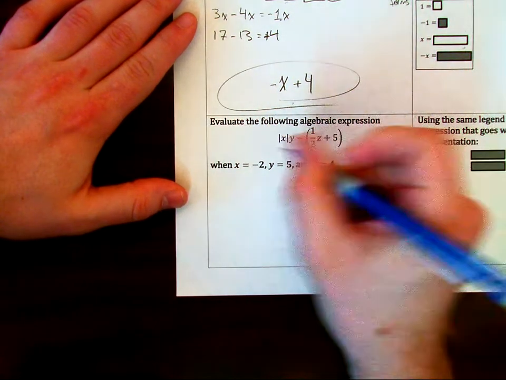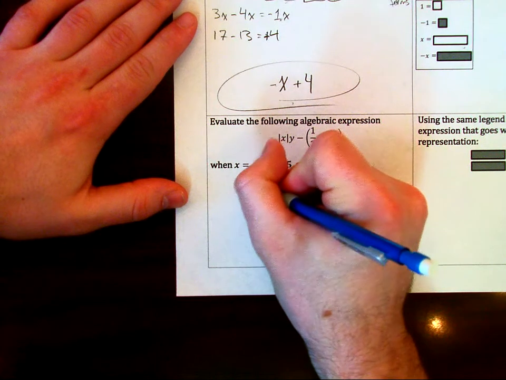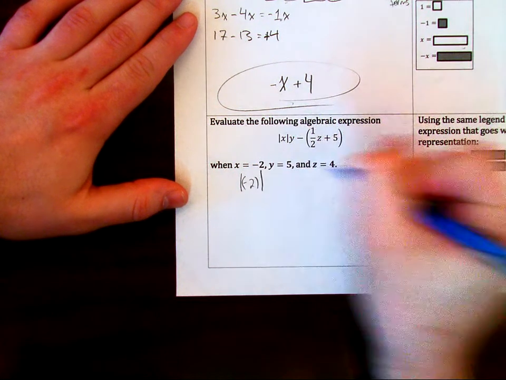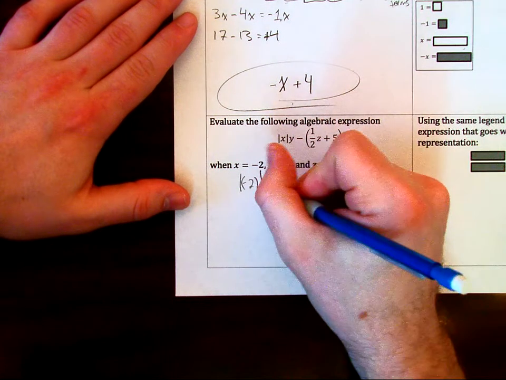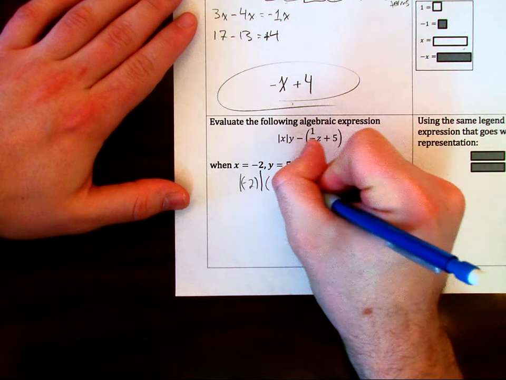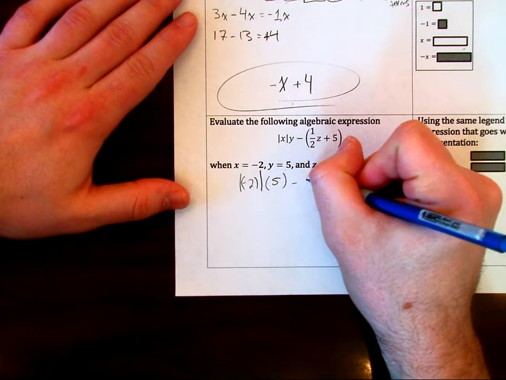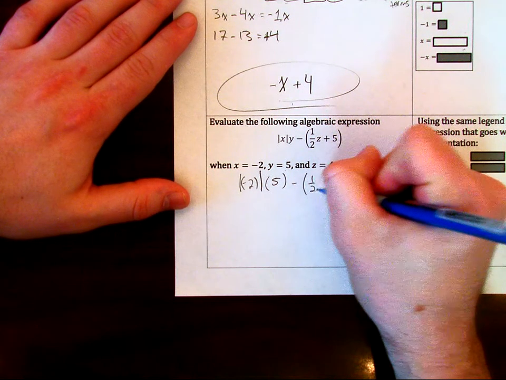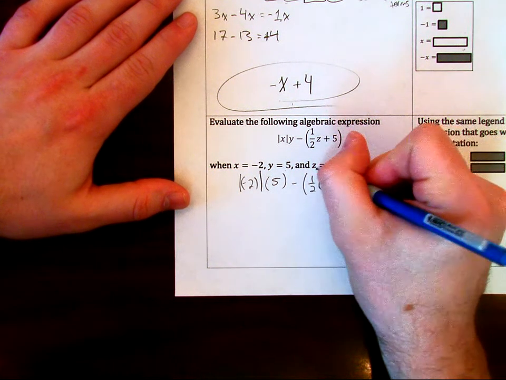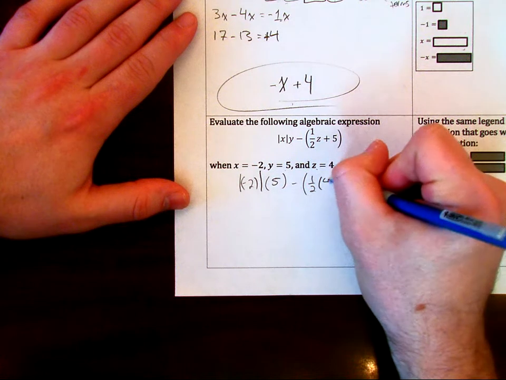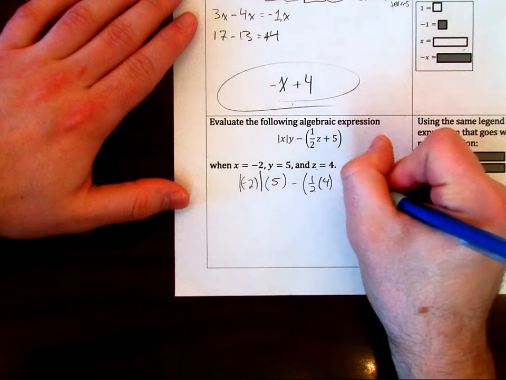Anywhere where there's an x, we now have a negative 2. And for y, we have a 5. Again, I use parentheses anytime I substitute values in for our variables. That way it makes it a lot simpler. And we have z equals 4.